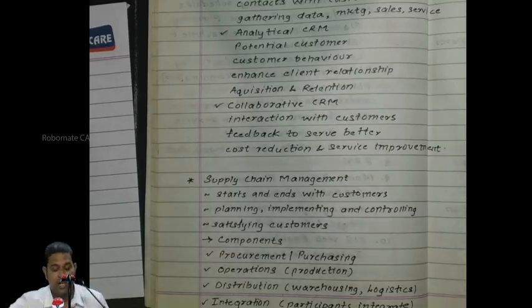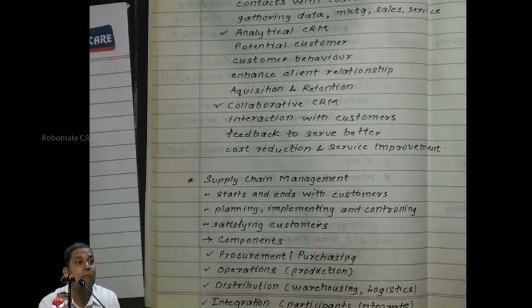So I was talking about this particular supply chain management. In supply chain management, it starts and ends with the customer. It starts with a customer order and it ends with the customer being satisfied. It is all about planning, implementing and controlling all those things from raw material to finished goods. It's all about satisfying the customers.